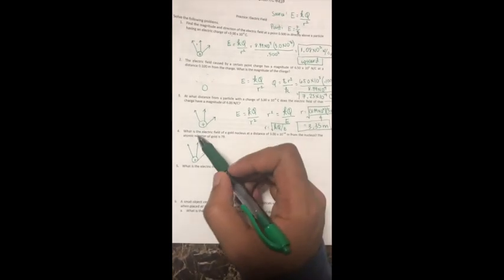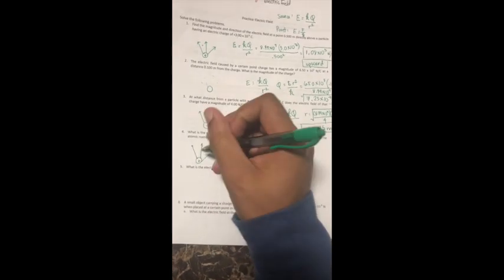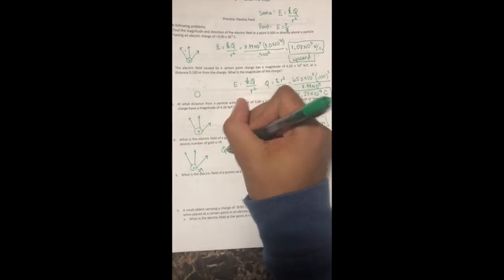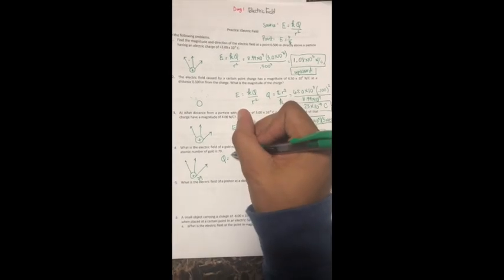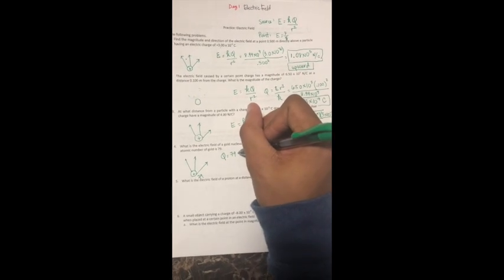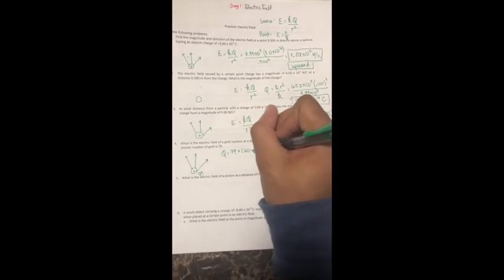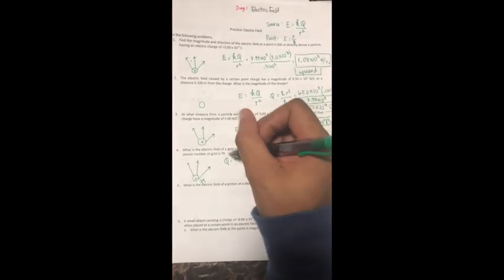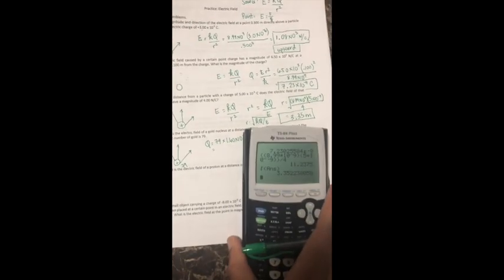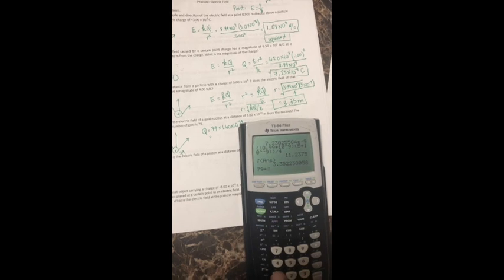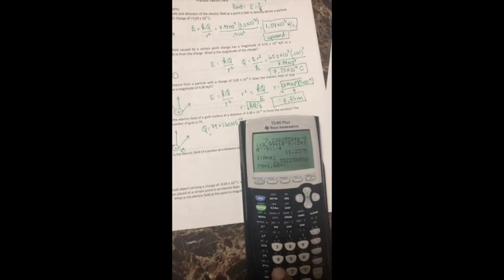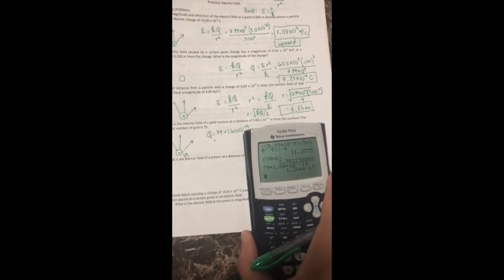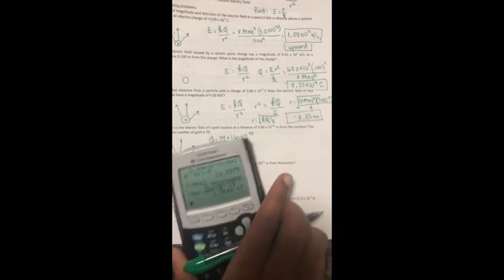The key here is that the atomic number is 79, which means you have 79 protons. So our charge, our Q, is going to be 79 times 1.60 times 10 to the negative 19, because this is the charge of each of those protons. So I get 1.26 times 10 to the negative 17th.